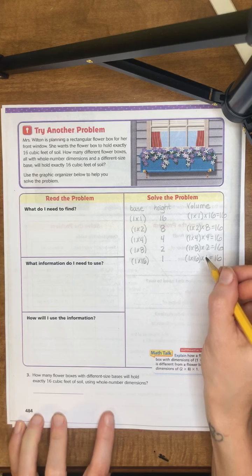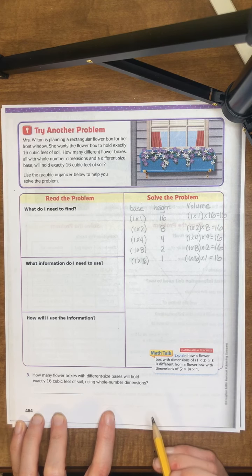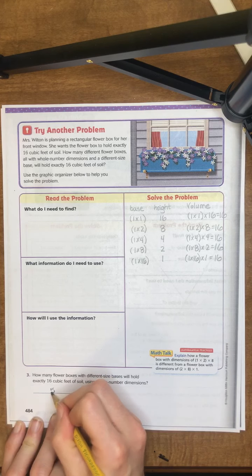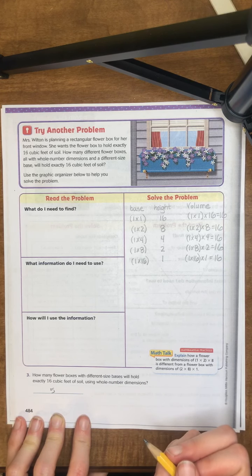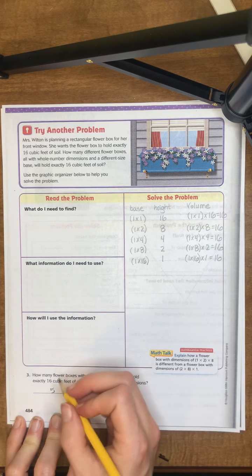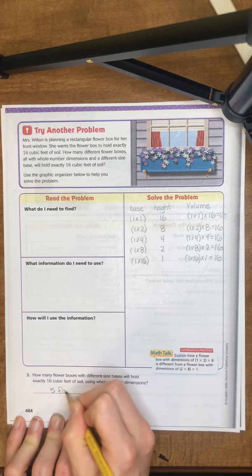Okay, so how many flower boxes with different size bases will hold exactly 16 cubic feet of soil using whole number dimensions? So we got 1, 2, 3, 4, 5. So we got 5 flower boxes.